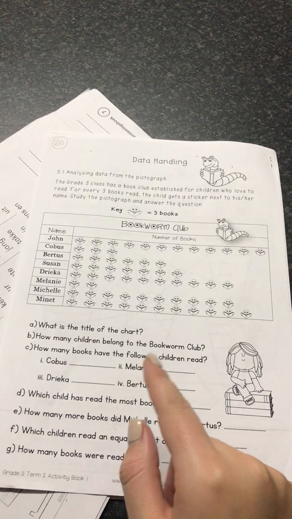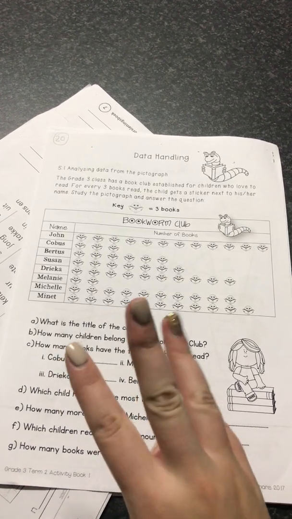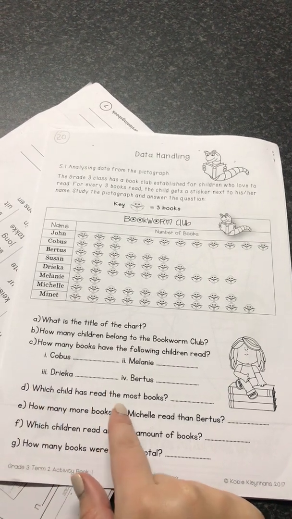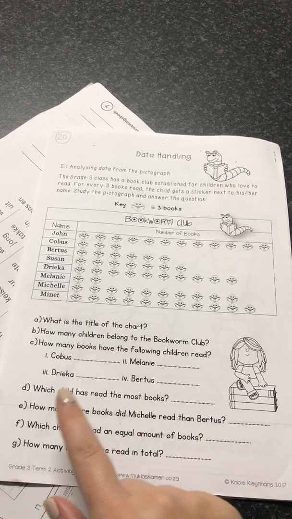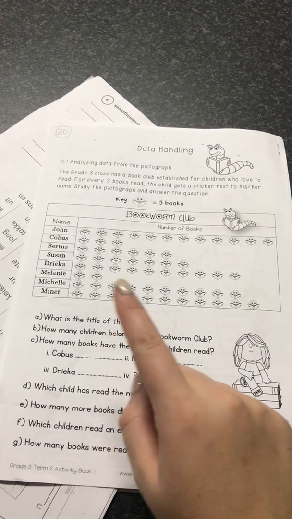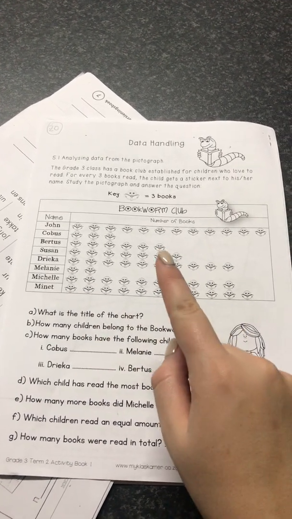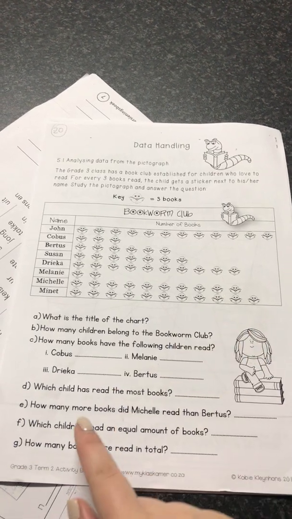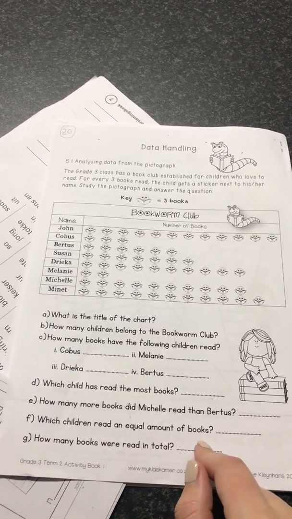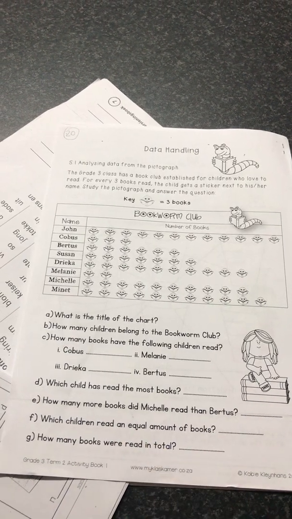How many books have the following children read? So remember, they have to read 3 books to get 1 sticker. Which child has read the most books? How many more books did Michelle read than Bertus? So go to Michelle and go to Bertus. How many more? Which children read an equal amount of books, and how many books were read in total?